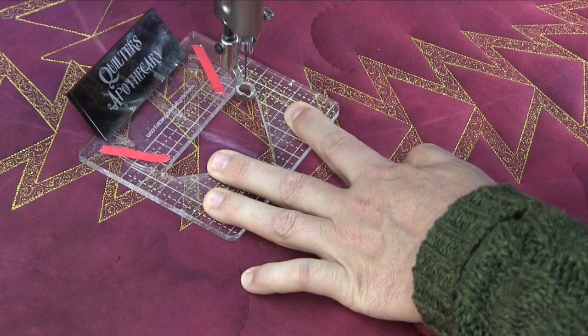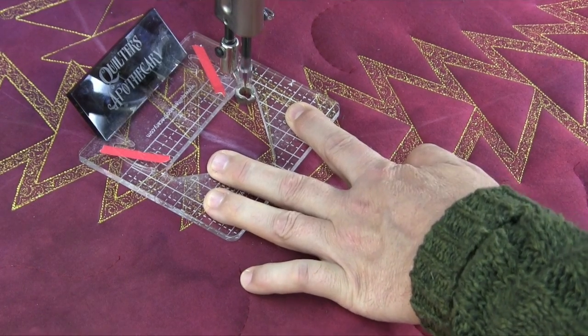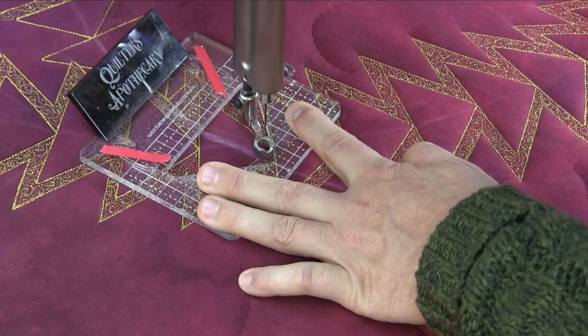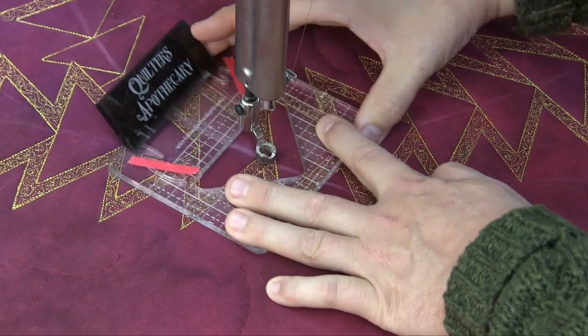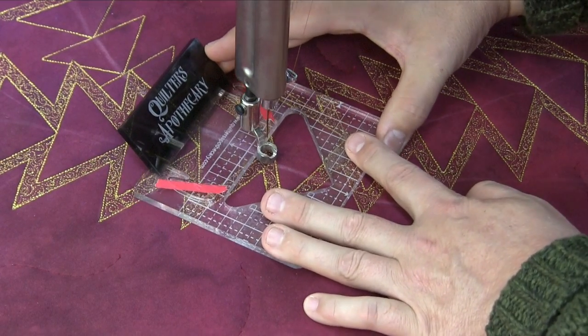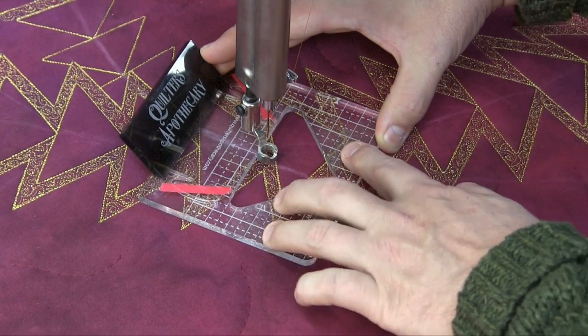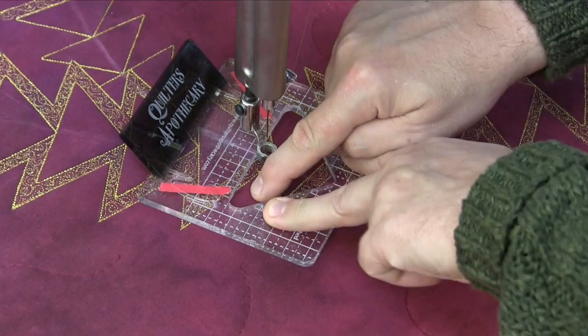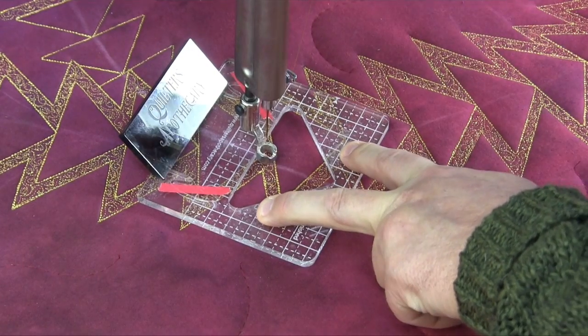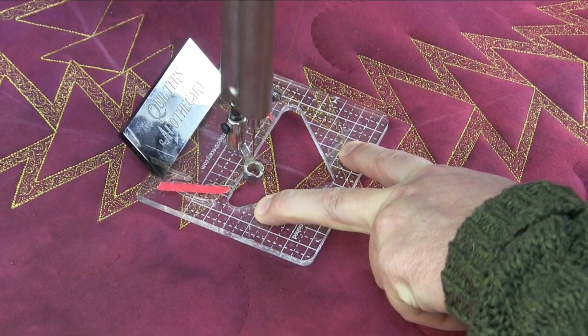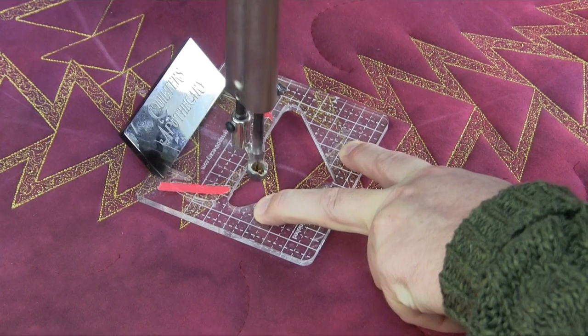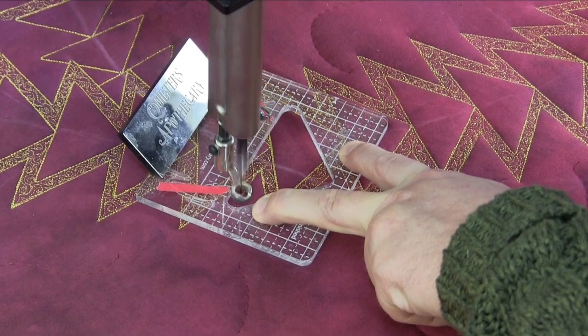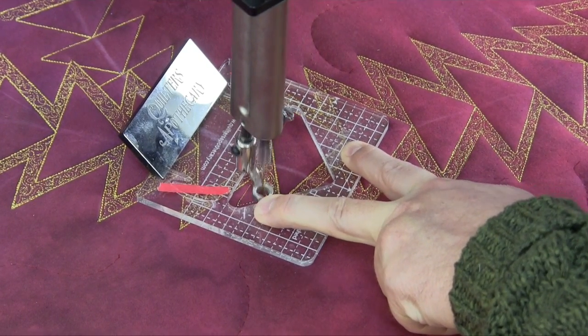Lock, stop, needle up, slide down to the snout, come down. Line up that back arrow, line up that front arrow. Now I have a tip over here. So I'm going to slide over there, lock my stitches, and put that corner tip in.